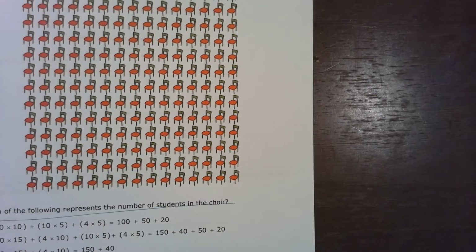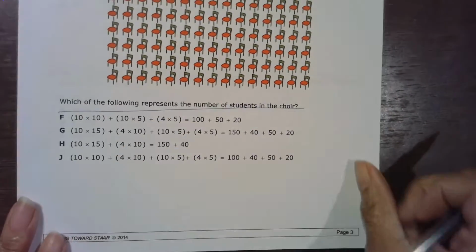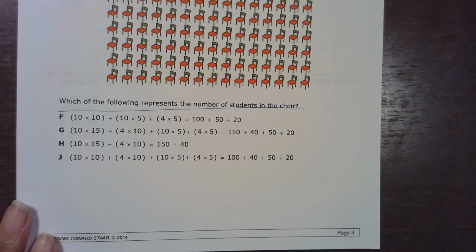So, is this not your standard multiplication? It's broken up into basically multiplying by place values, which we also do when we do the area model for multiplication.